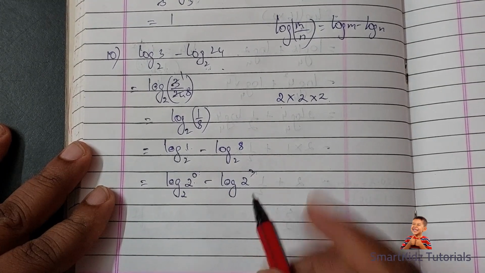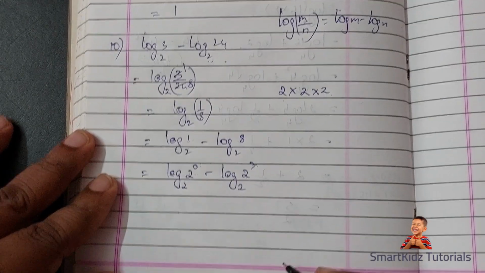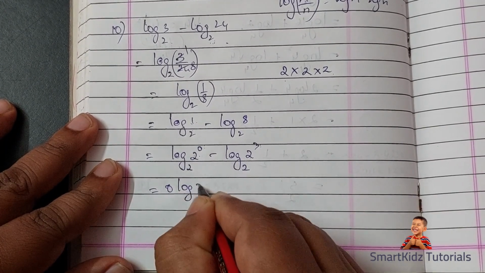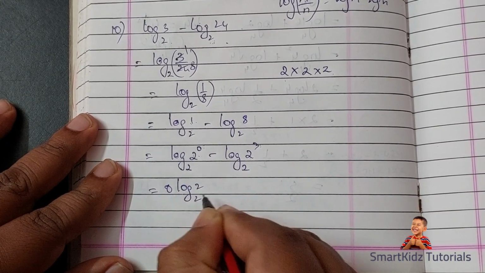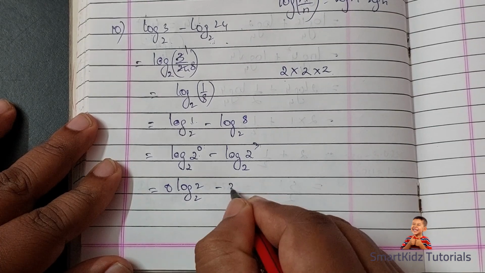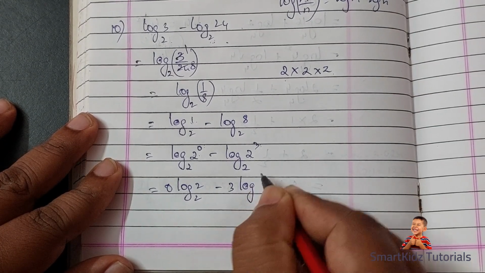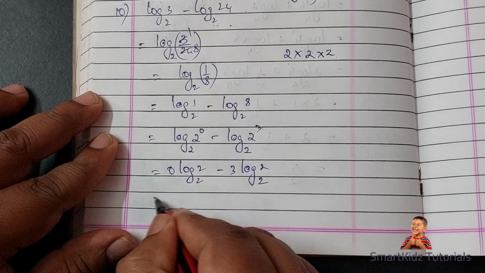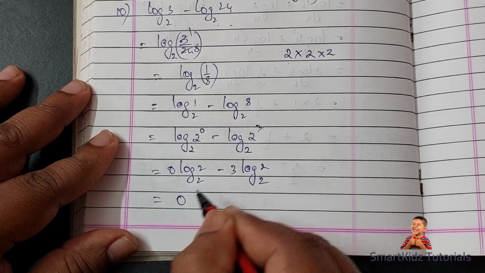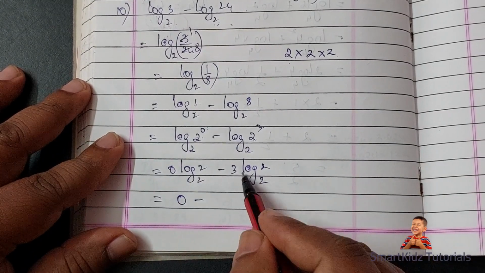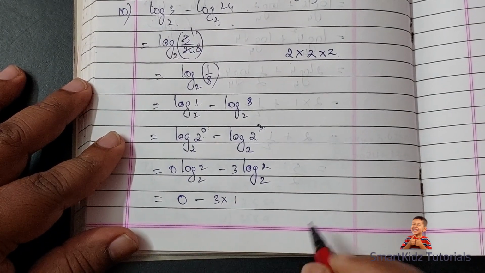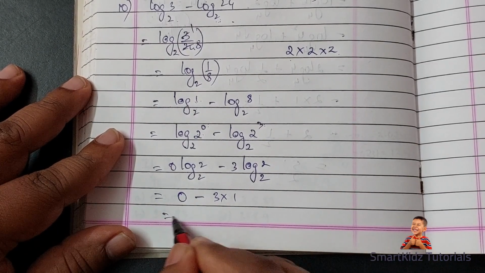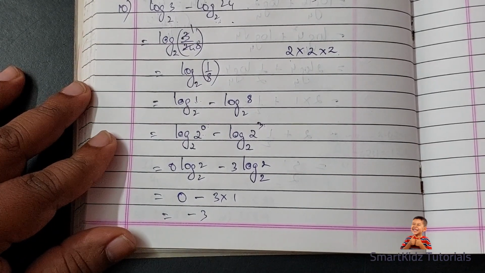Okay? So we've got here, and do not forget the base. Now we can say this is 0 into log of 2 to the base 2, and this one will be minus 3 times log of 2 to the base 2. Now 0 into anything is 0, so we don't have to bother about anything else. Minus 3 into 1, because log of 2 to the base 2 will become 1. So that means our final answer is minus 3.